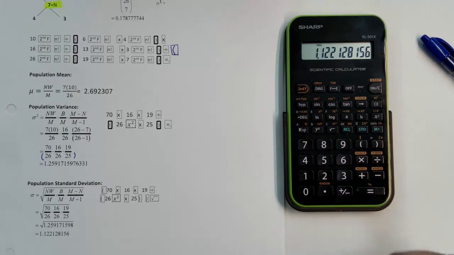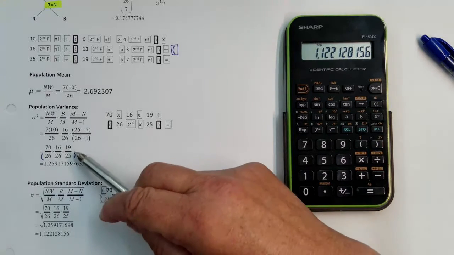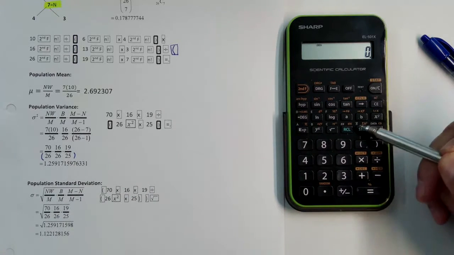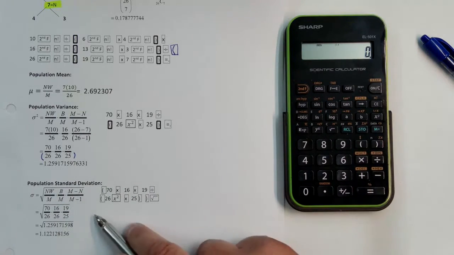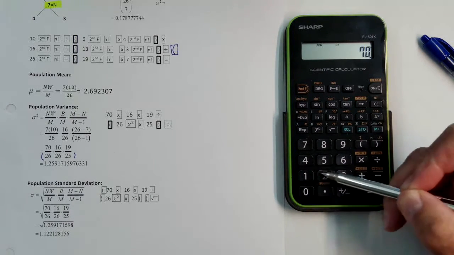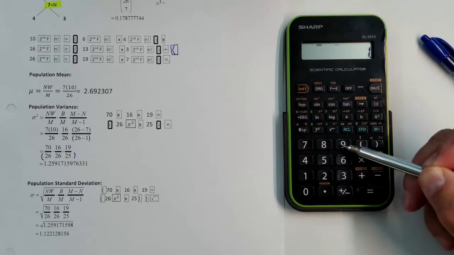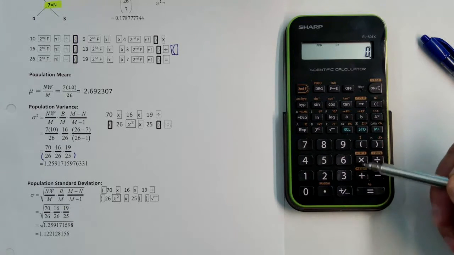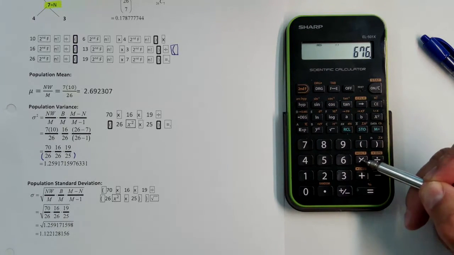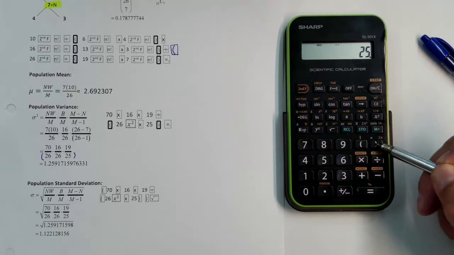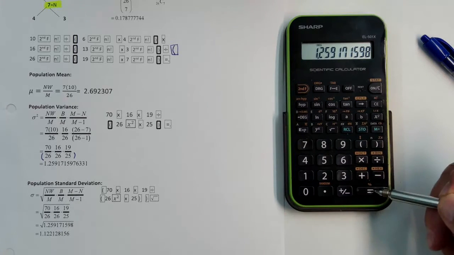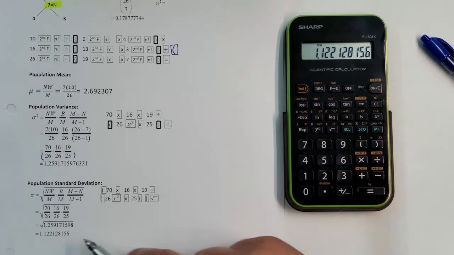However, there are some people listening right now that say, well, what if I don't want to find the variance first? Perfect. What we do is this, clear it, start with the parentheses, and do this step right here. 70 times 16 times 19 divided by open parentheses, 26 squared times 25, close parentheses, equals, or another parentheses or equals, and then hit square root, and you got it.